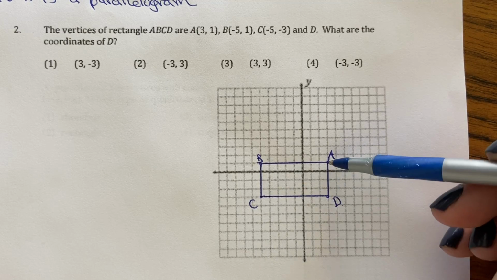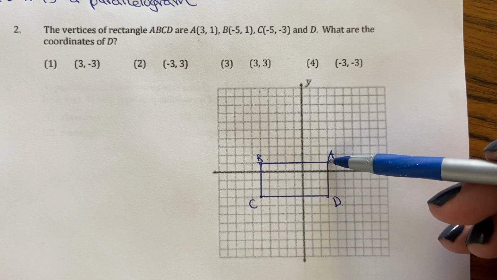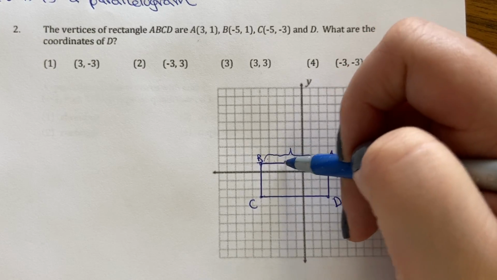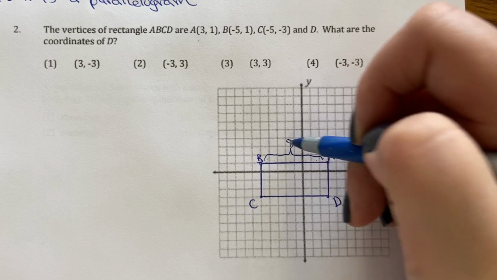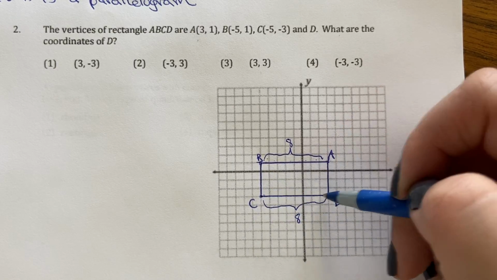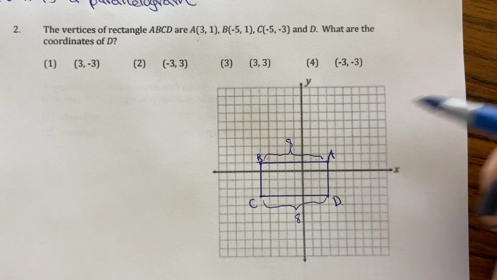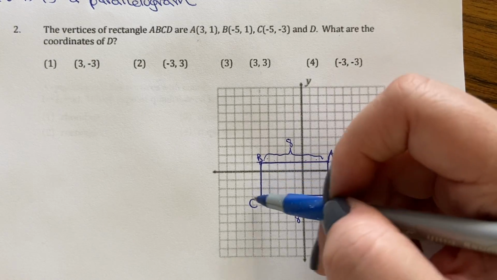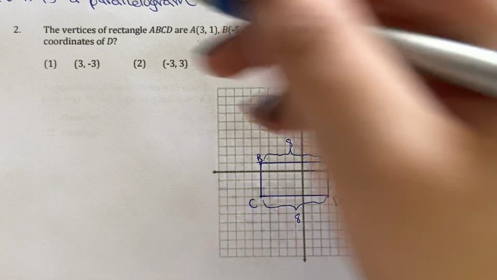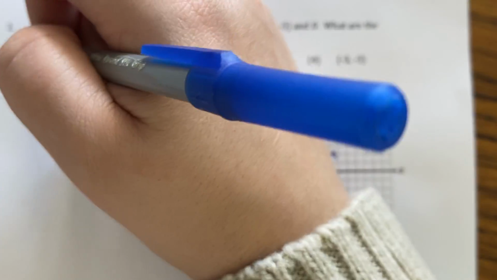So how I found D is, first off, this is easy because this is a straight line. This length right here, if I count it out, I have 1, 2, 3, 4, 5, 6, 7, 8. All I did from C is I counted 8 over, because I know that opposite sides of a rectangle are congruent and parallel, so it's going to have the same slope of 0. So then your answer to this is going to be the coordinate 3, negative 3, or choice 1.